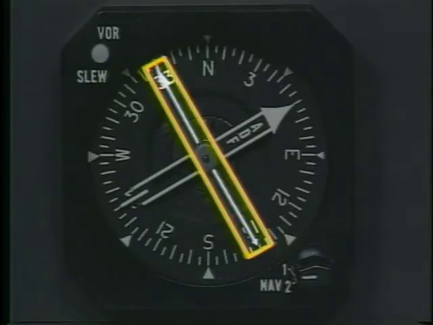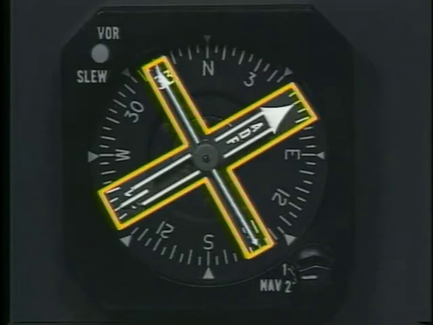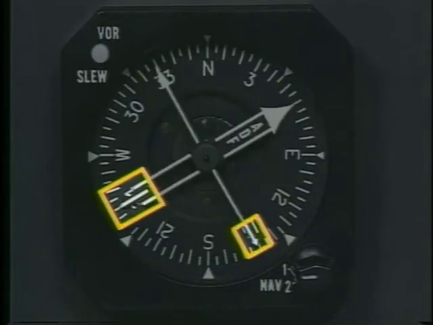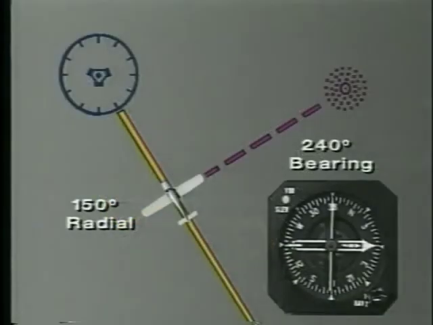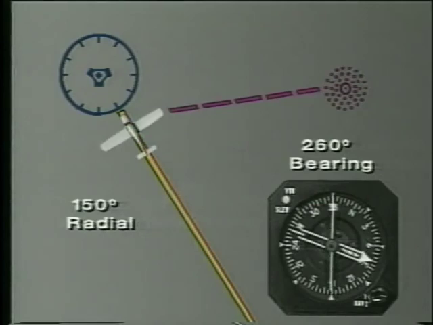Typically, the single needle indicates the magnetic bearing to the VOR station, while the double needle shows the bearing to the NDB. The tail of each needle indicates magnetic bearing from the station. With the needles indicating the bearings to separate navigation aids, constant position orientation is provided. You can track toward one facility while monitoring your progress on another.